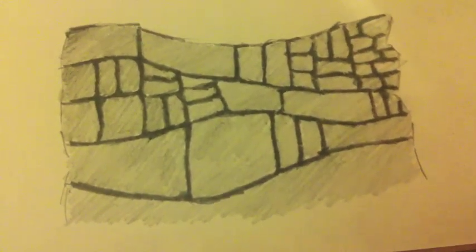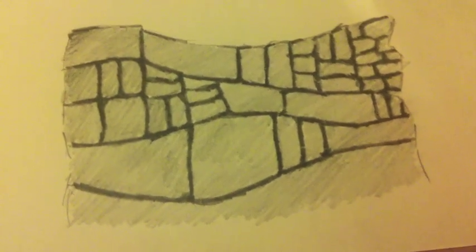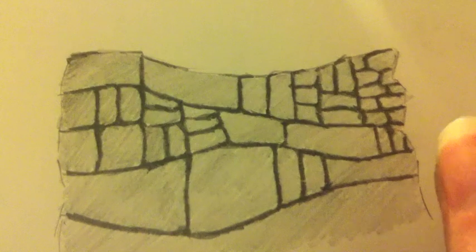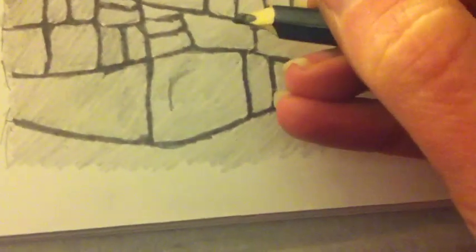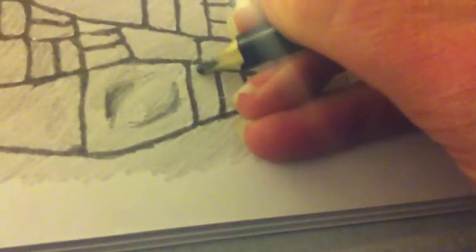So the next step is we want to make some of the bricks look a little bit more bricky and less flat and 2D. So let's take this brick here, and we're going to put some cracks and shape to it, and then work around shading that. Then we can put some on the longer bricks as well, the thinner longer ones at the top there.